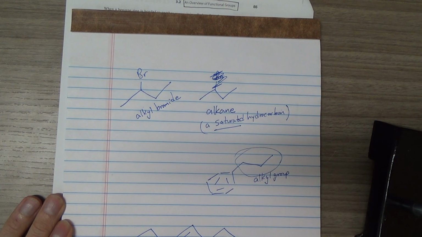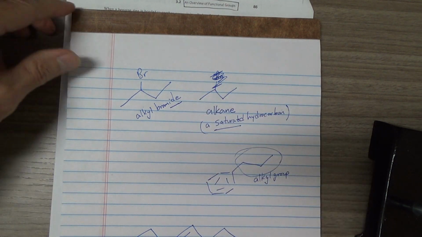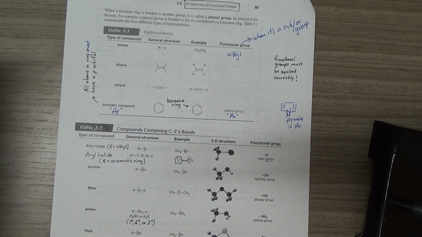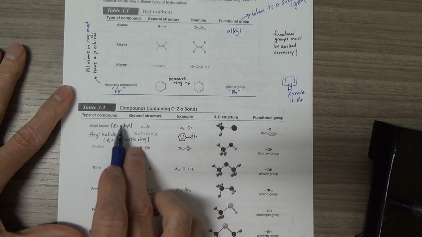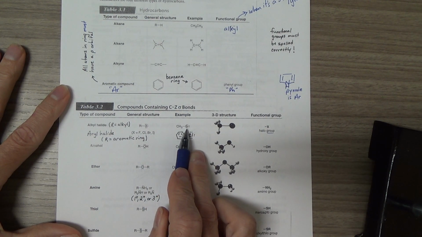It's an alkane with a bromide. Now we've got to be careful with this "ide" ending, and I'll mention that a little bit later. But you can have alkyl bromides, alkyl chlorides, etc. It can be any of the 4 common halogens. Okay. In the example here, they just show methyl bromide.